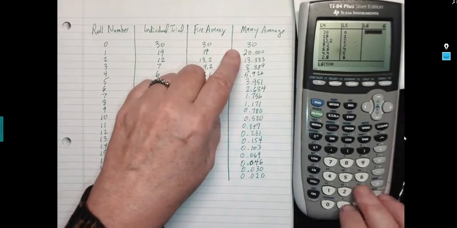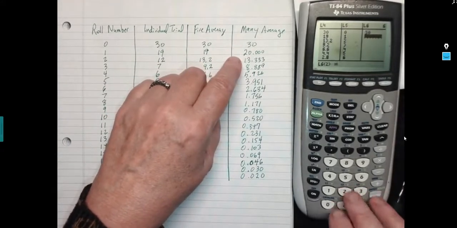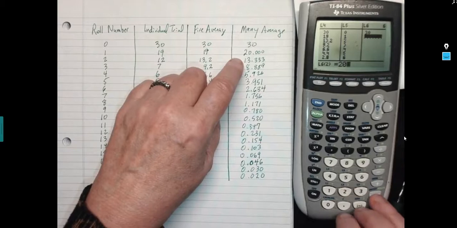Be very careful here. I just have to enter 20 there.